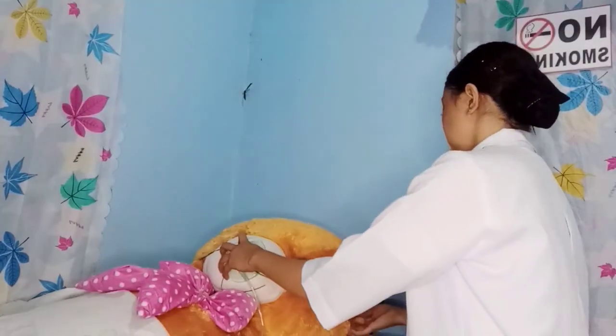Next, remove the mask and dry the skin every 2 to 3 hours if oxygen is running continuously. And lastly, do not use powder around the mask. Ma'am, tanggalin ko na po yung mask.